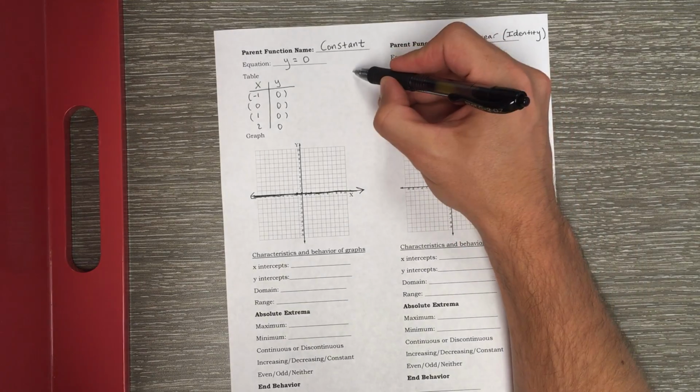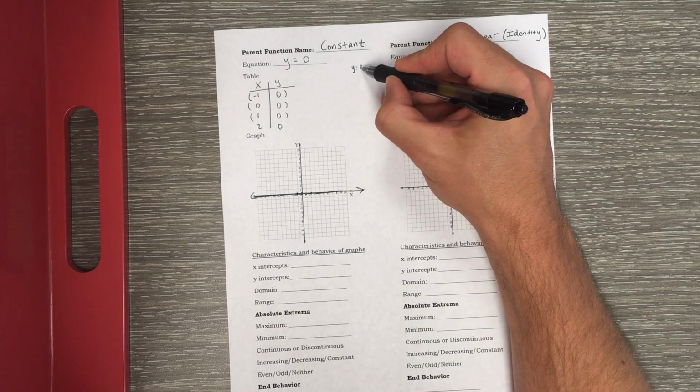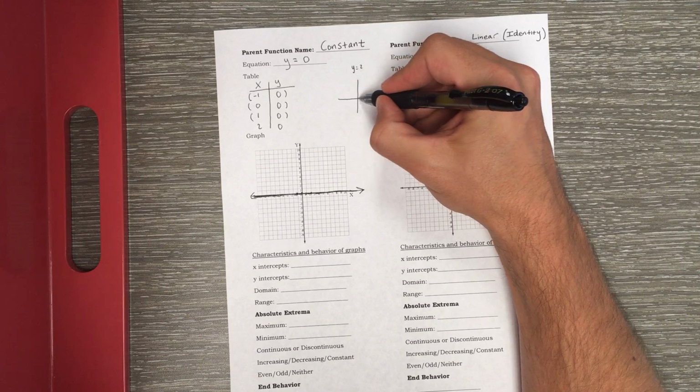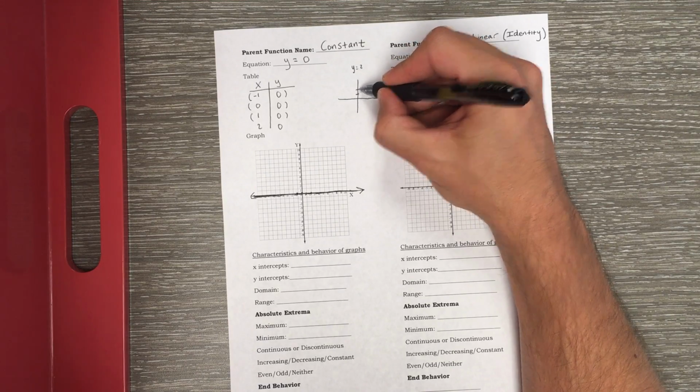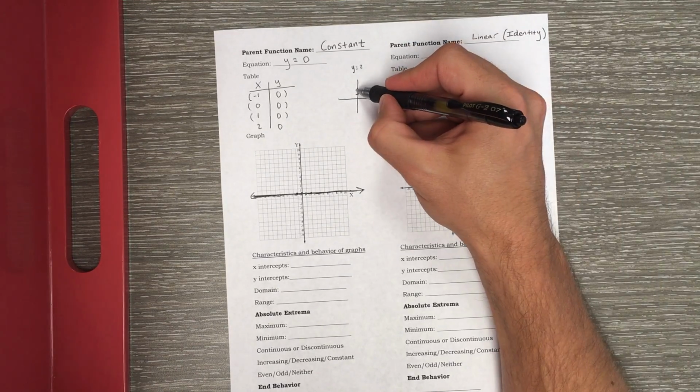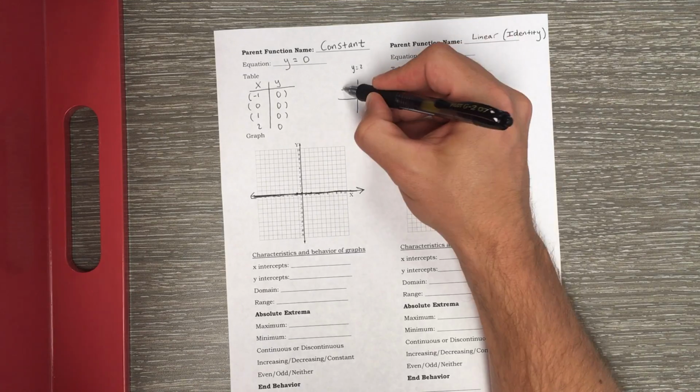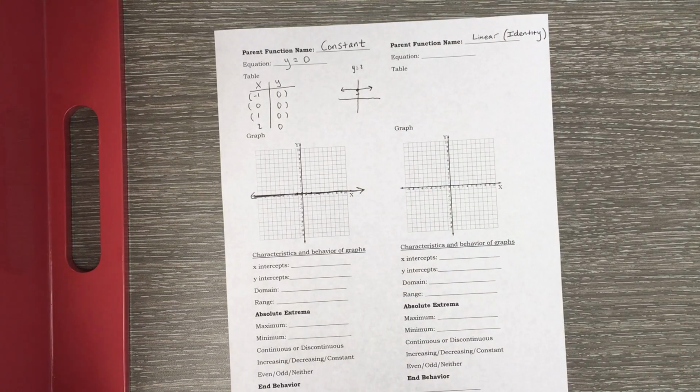If we were to graph the line y equals 2, it would be the same thing, but it would be a flat line that goes through the y-axis at 2. So it might look like this. Okay? Graphing constant functions is generally pretty easy.